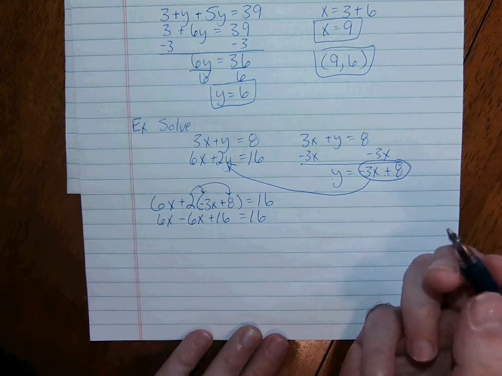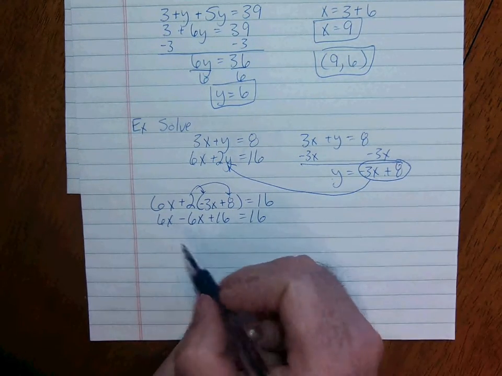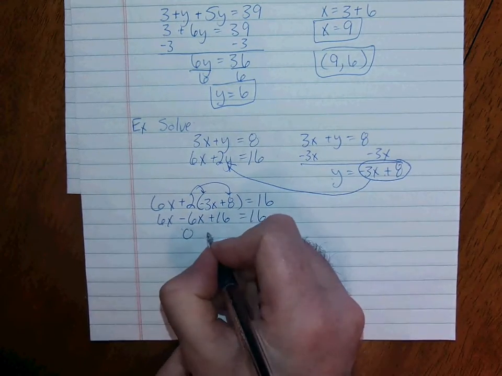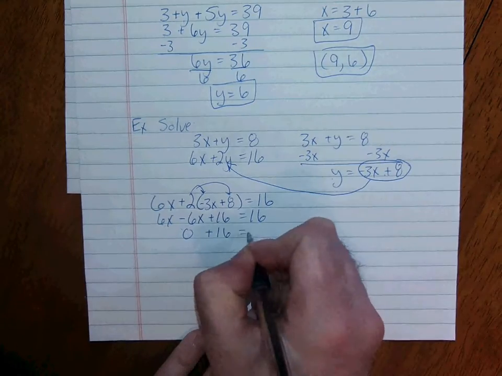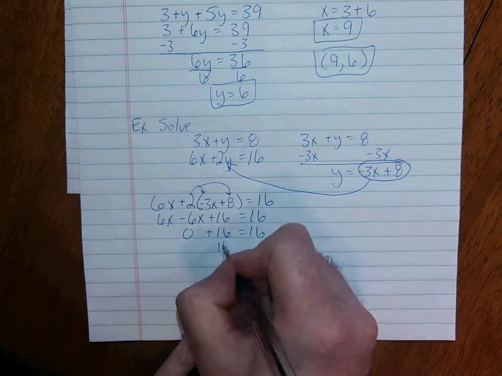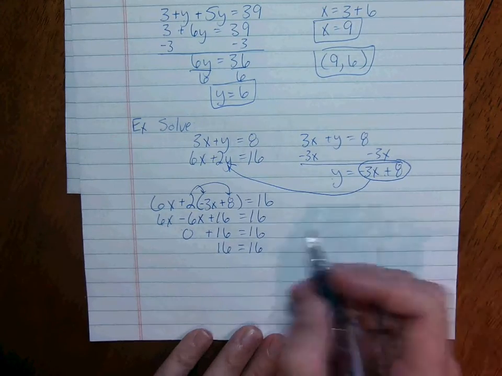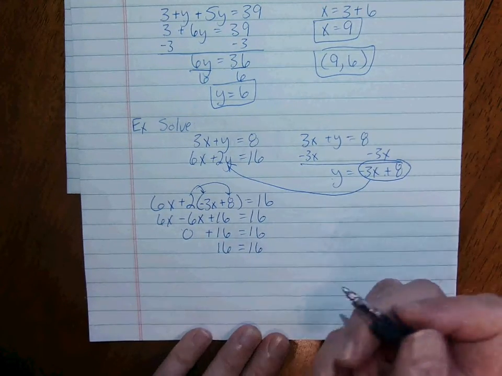You're going to combine your like terms. You get 0 here, so you have 16 equals 16. Now you can actually stop right there because this is true. It's always true. 16 definitely equals 16.